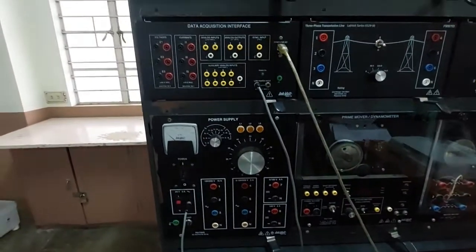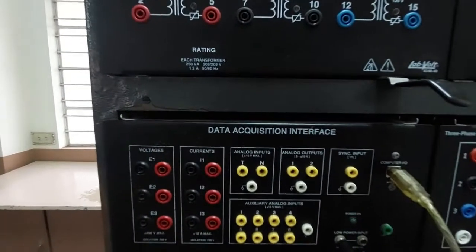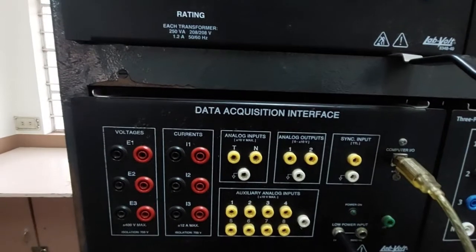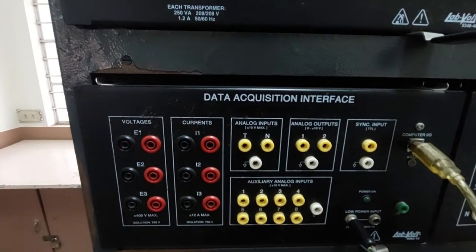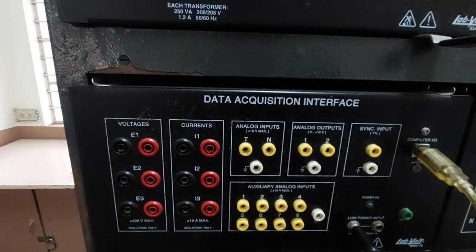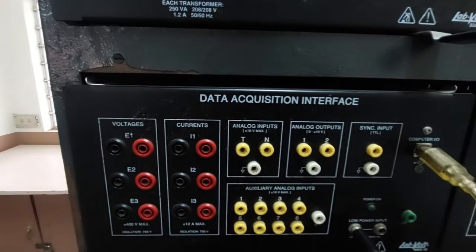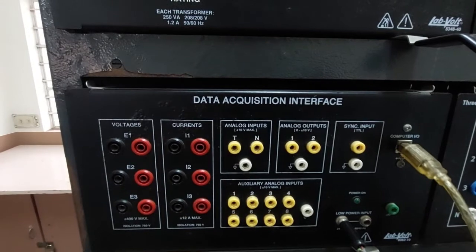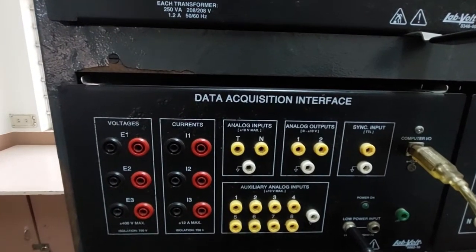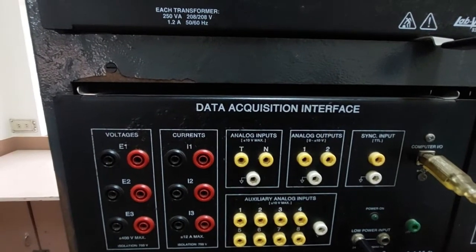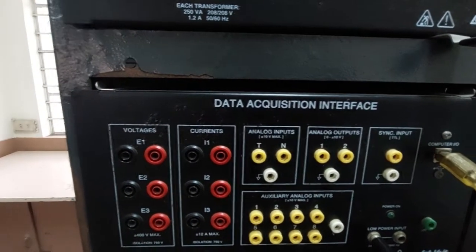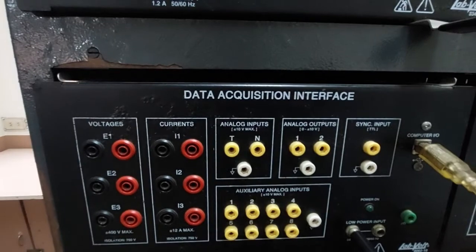So next is our DAI, or data acquisition interface. This data acquisition interface is where we will get the input or the reading of our voltages and our currents. Take note that the voltage will be the voltmeter of the system and the current will be the I, or the ammeter of the system. So voltages and currents means that this will be a reading for our voltage and a reading for our current. Okay.